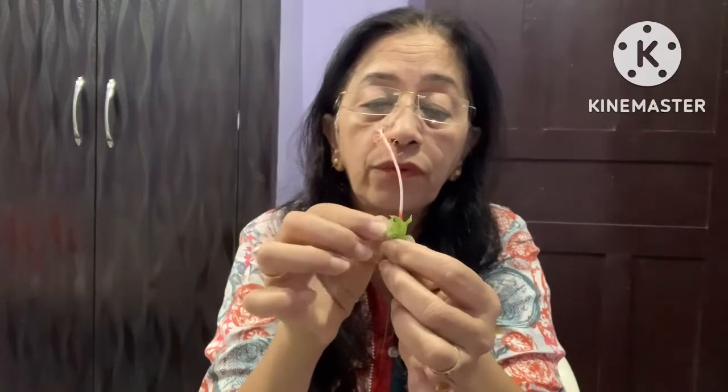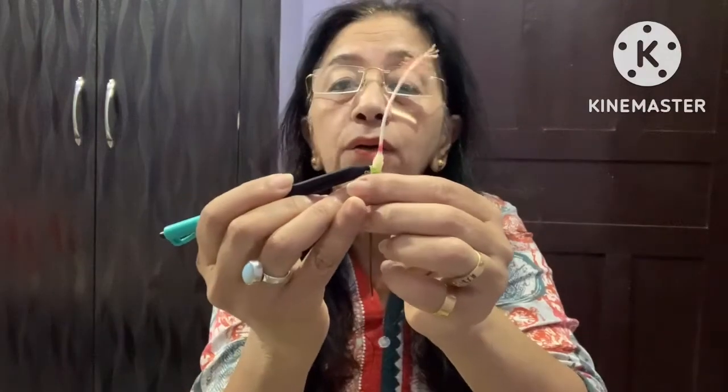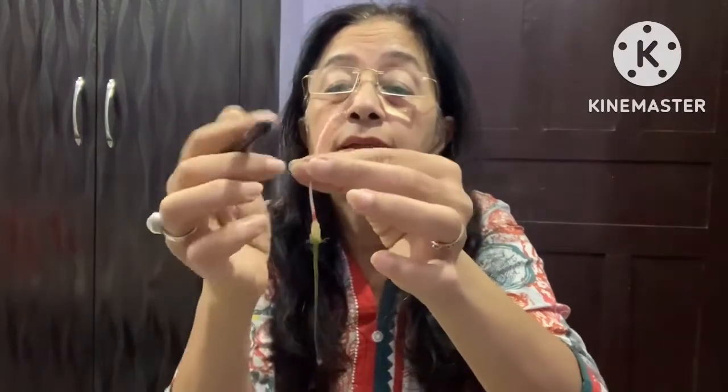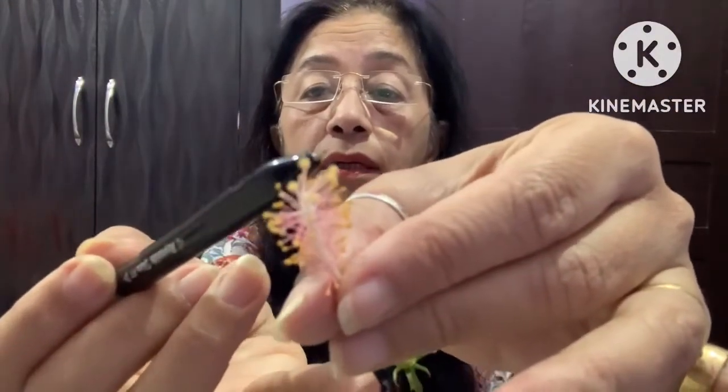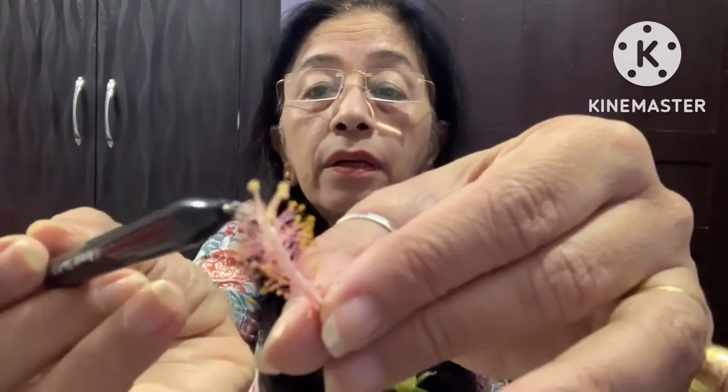In the live flower also we can see the female reproductive part. I can slowly remove the petals and the sepals. See, I am removing, to show you the ovary, the swollen part. See, swollen part, ovary. This is style. And these are the pollen grains and these are the stigma, see, these are the stigma.